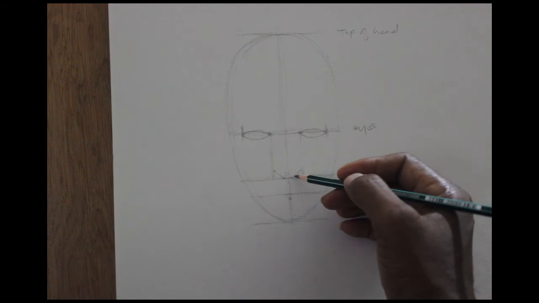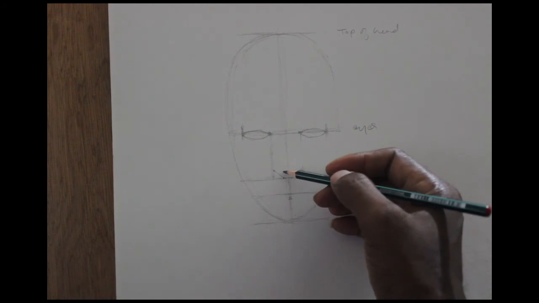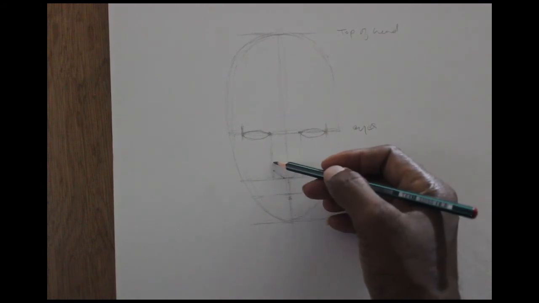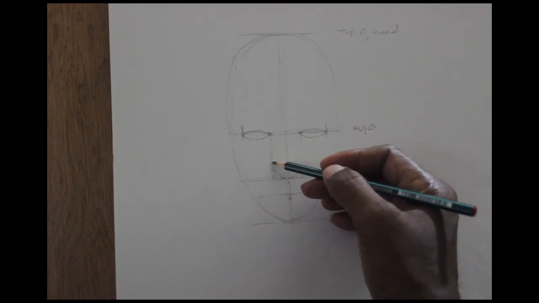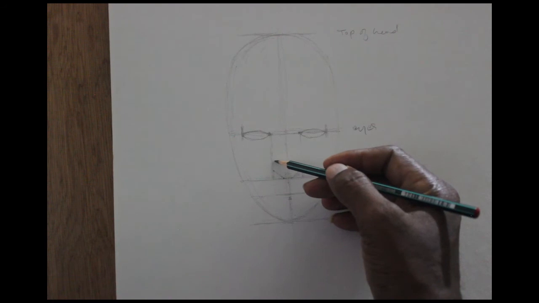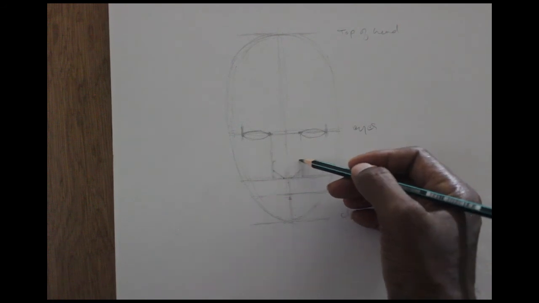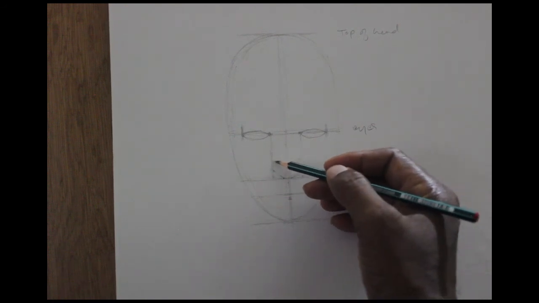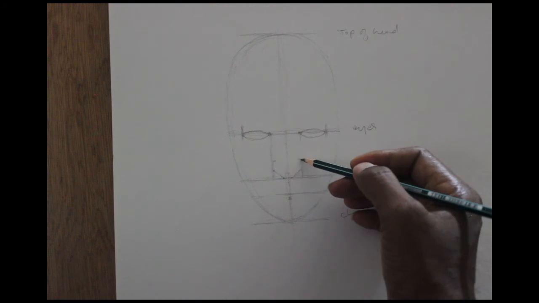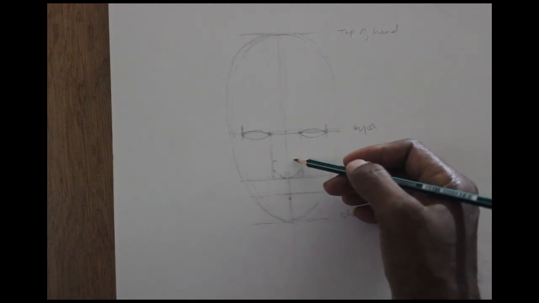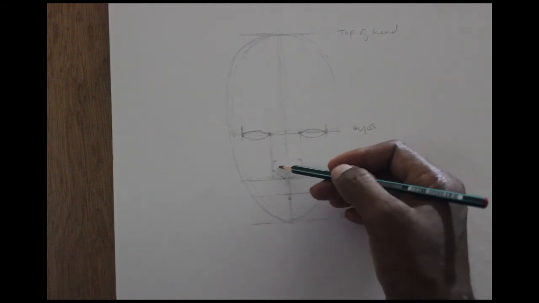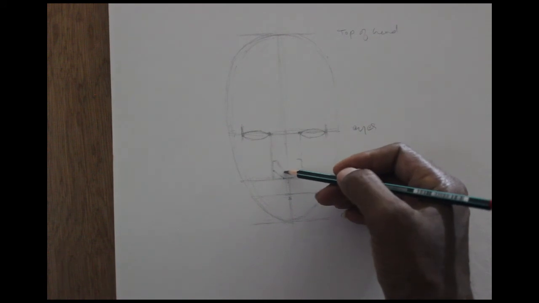Then we are going to drop this here. We want to form now how the structure of the nose is going to be. The nose has a kind of width, and we're going to take the width from about here, because we want to form the nose middle. So we are going to say that the shape of the nose is from about there.